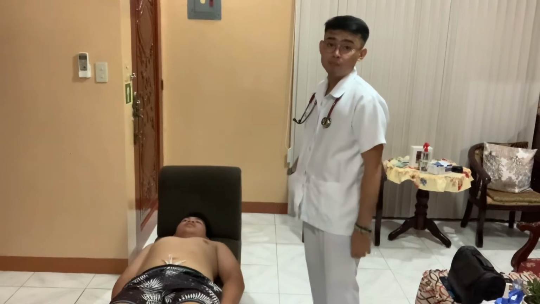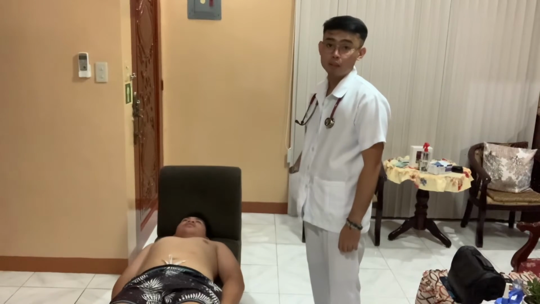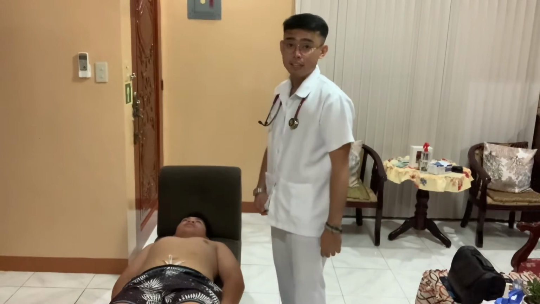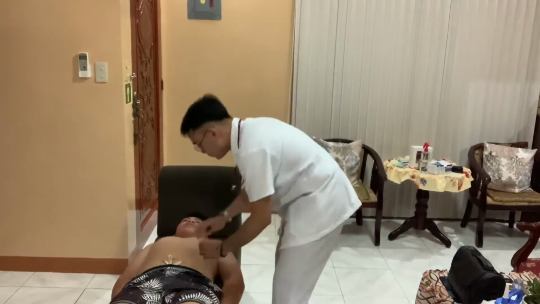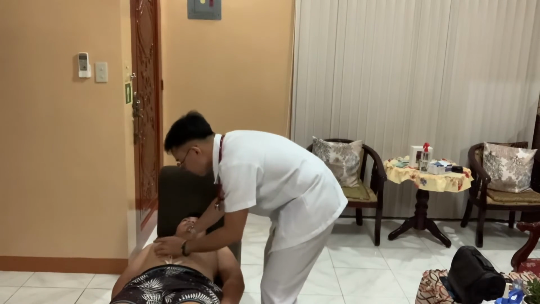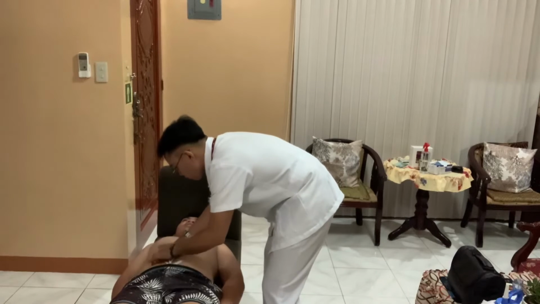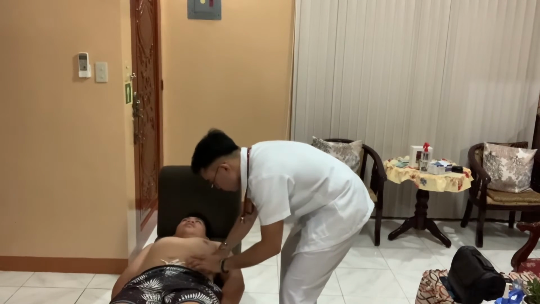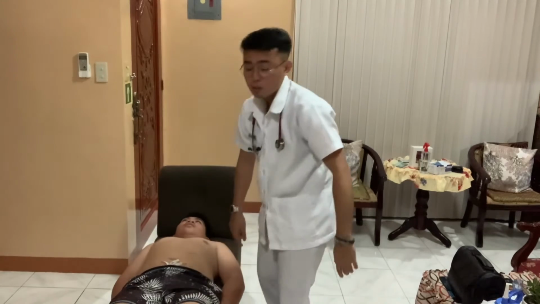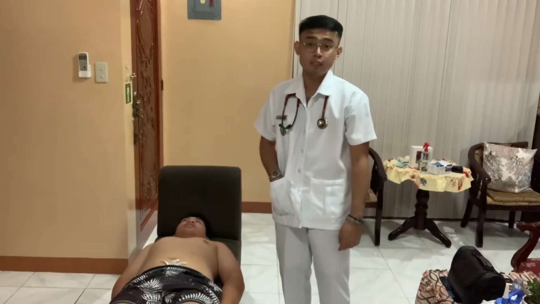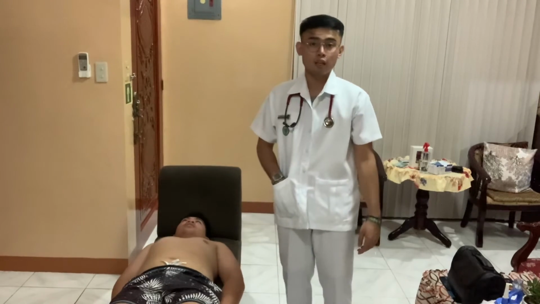So for the next step of our abdominal exam, we're going to percuss the patient. For our first test, we're going to assess if the patient has general tympanism. So upon percussion, the patient exhibits a general tympanism. So our next step is the liver span.